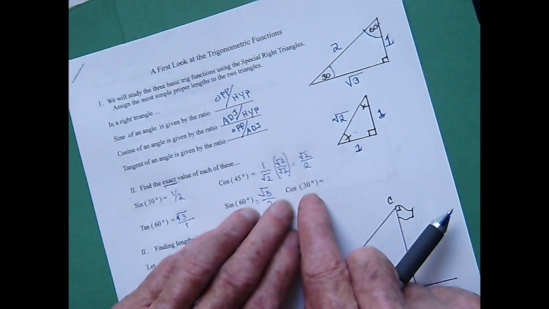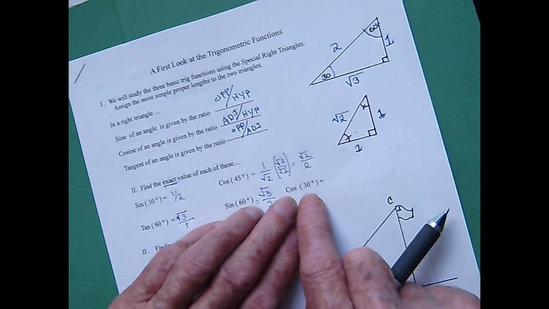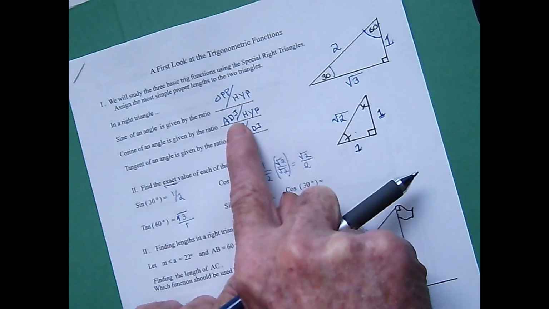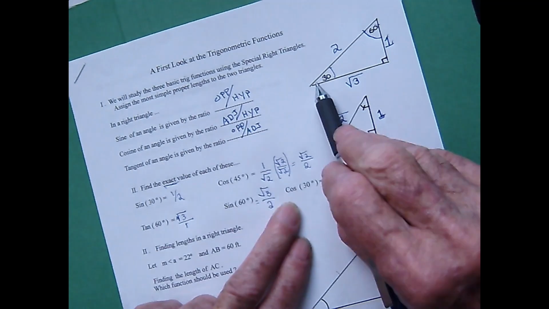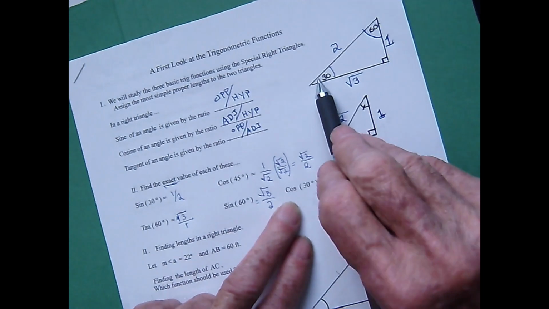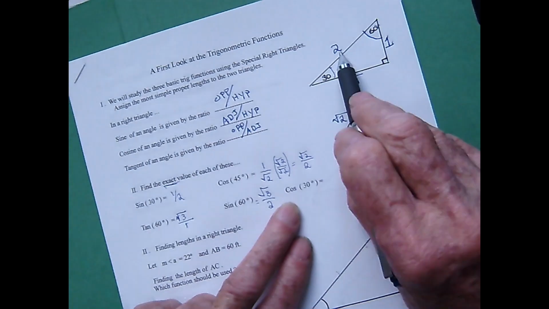Cosine of 30. Okay, how's one going to get the cosine anyway? Cosine is given by adjacent over hypotenuse. Go find a 30-degree angle, that's this one. And the adjacent leg for that 30 is the square root of 3. And the hypotenuse is the 2, so it's going to be the square root of 3 over 2.